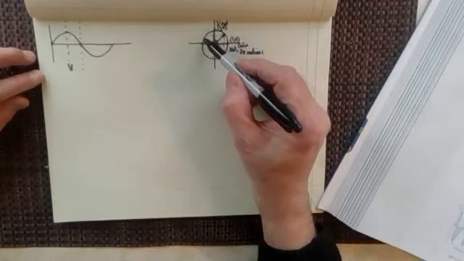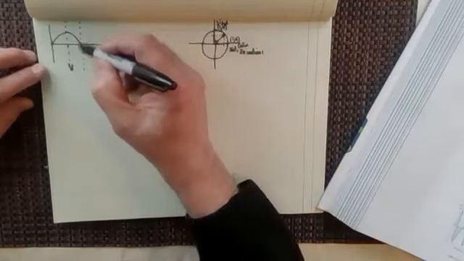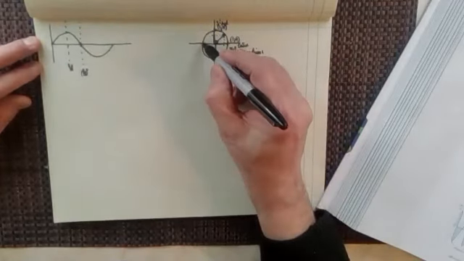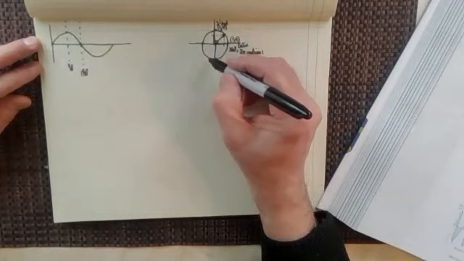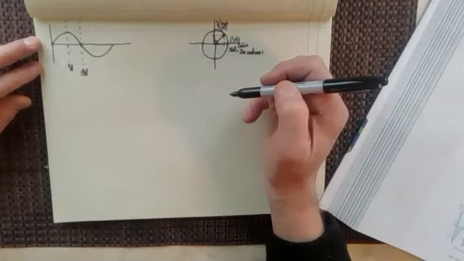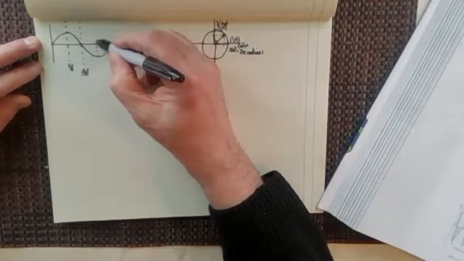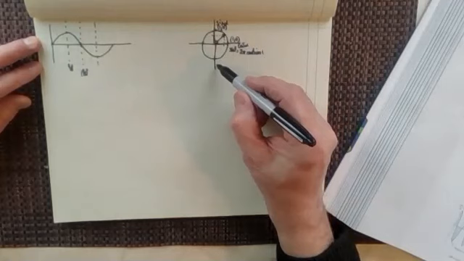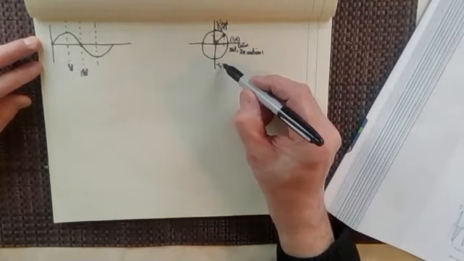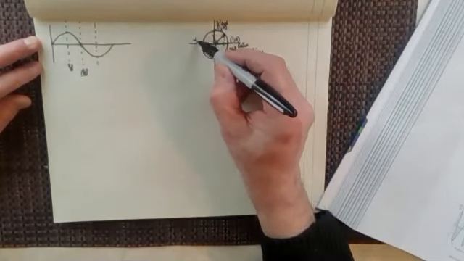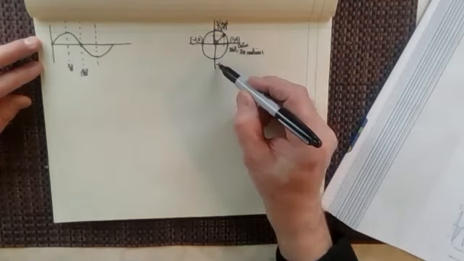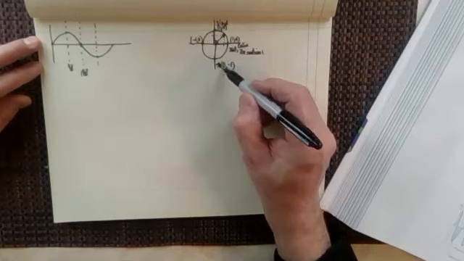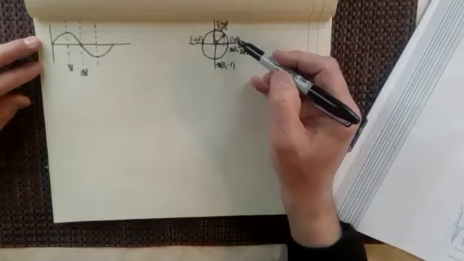Then as we keep going to 180 degrees, which would be right here, we see it goes back down to a minimum. Then as we go through another 90 degrees, which would take us right down here, that would be a negative maximum. So we would be at -1, 0 here, and then 0, -1 at 270 degrees.